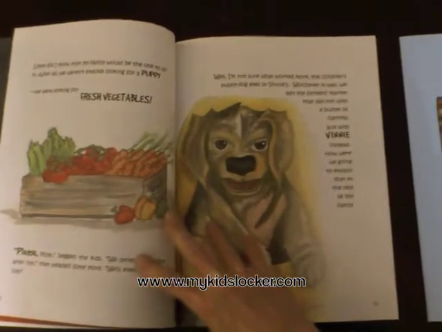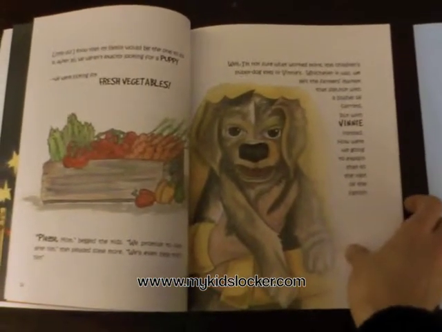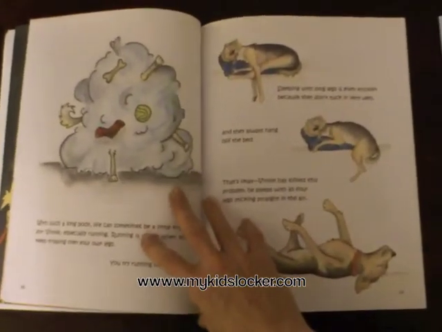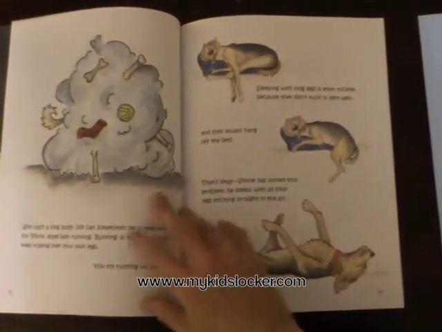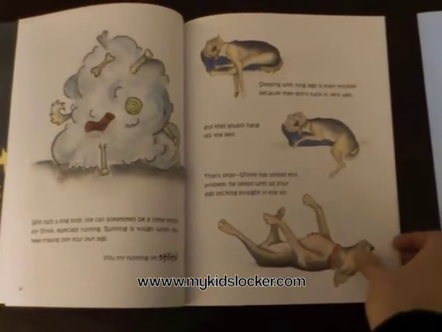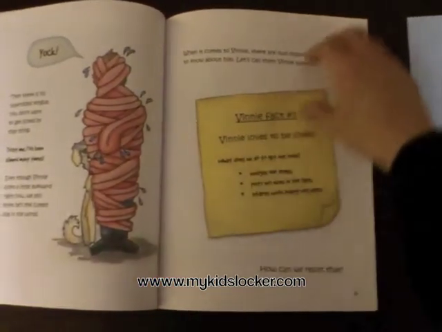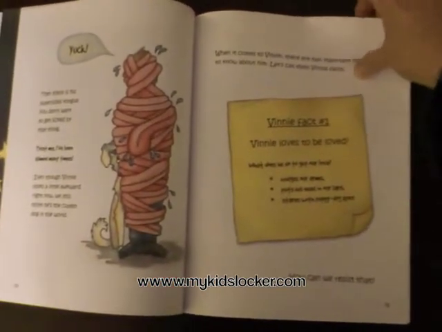So both of these books talk about a dog, talk about Vinnie and his story, his life, and the different troubles and the different things he gets into and the mischief he gets into. It also talks about relationships and the relationships between the dog and the family members.